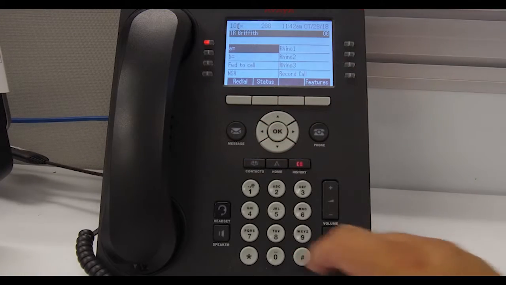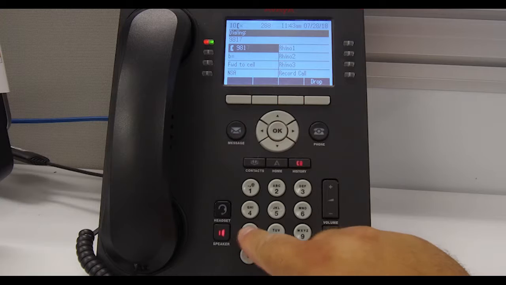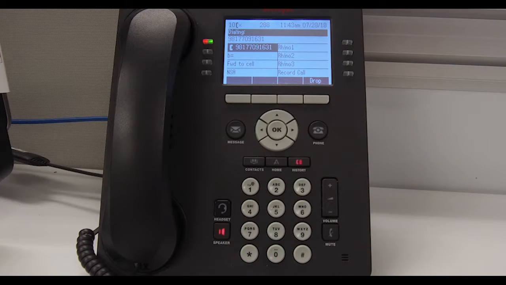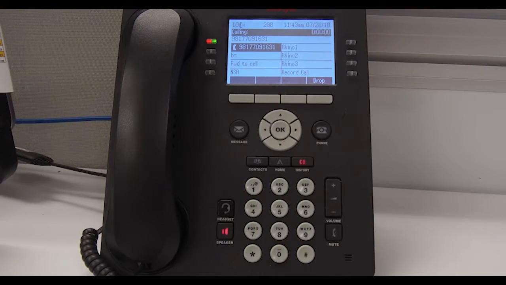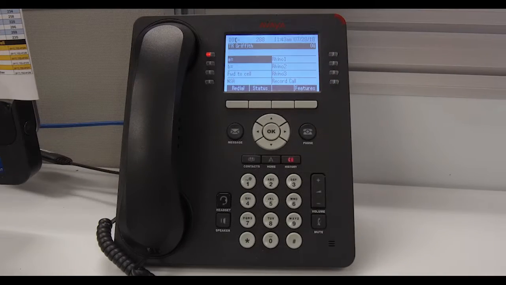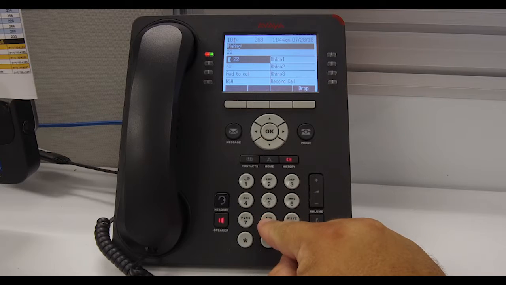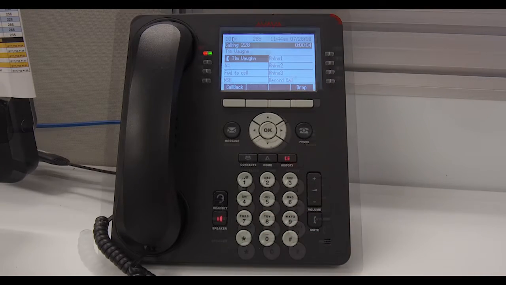To place a call, press 9 and then dial the number. And it will place an outbound call. Once done, click drop. To make an internal call, dial your extension, and it will call that person for you.